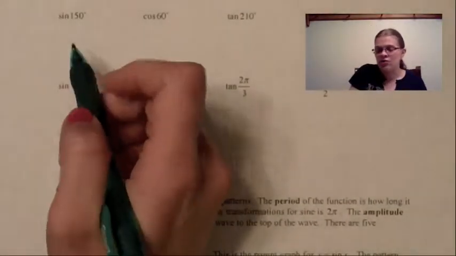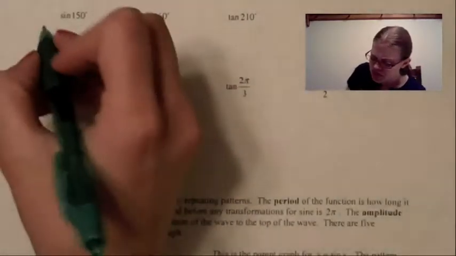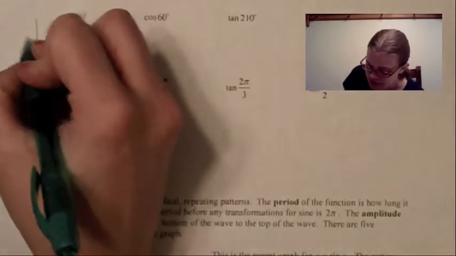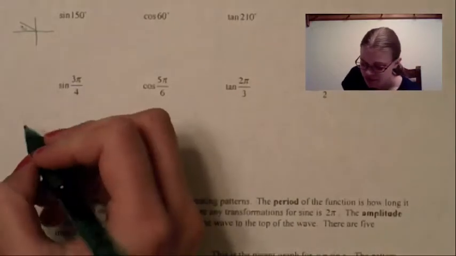So I'm going to walk you through how I do this when I'm doing it in my head. Okay. So for the sine of 150, the first thing I think is it's in the second quadrant and I have 30 degrees as my reference angle.